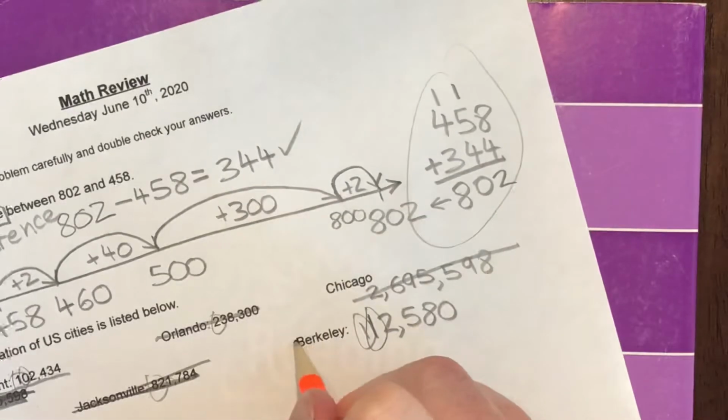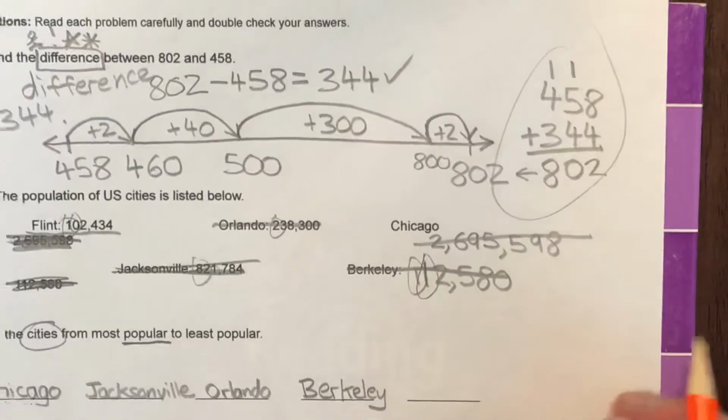Berkeley, California. I've never been. It's supposed to be gorgeous. Let's all go there right now.